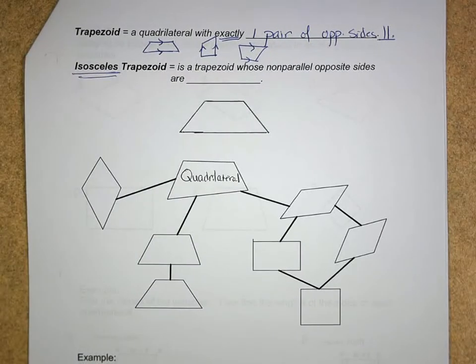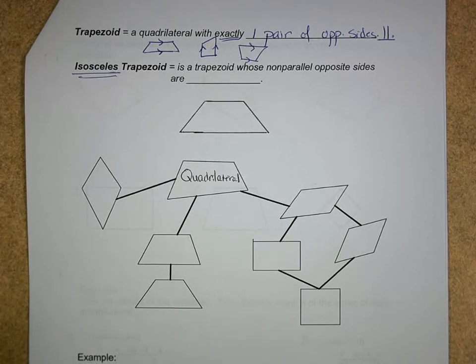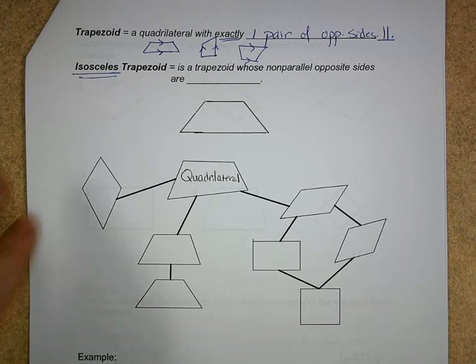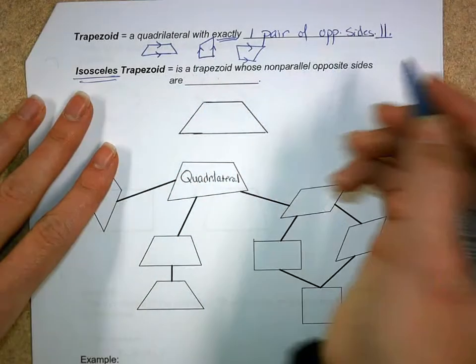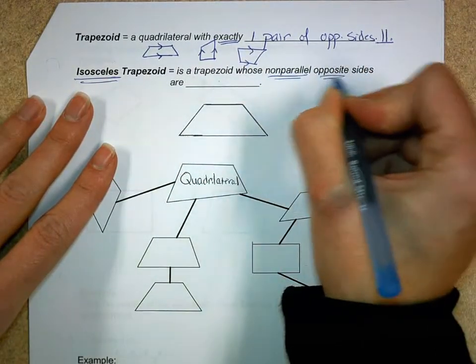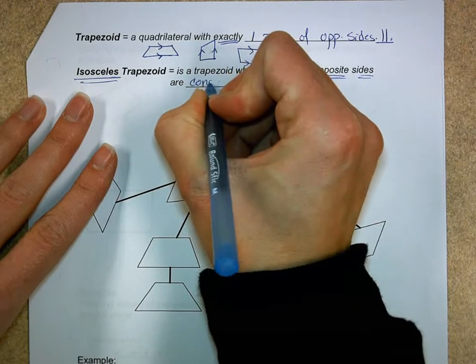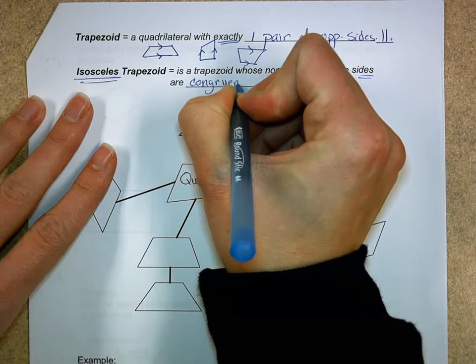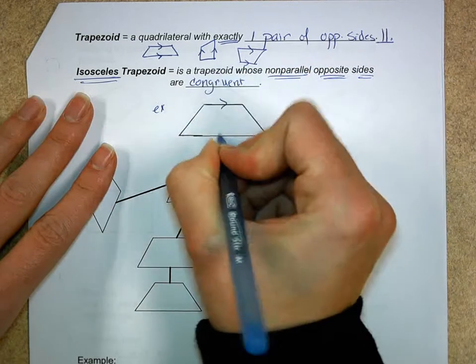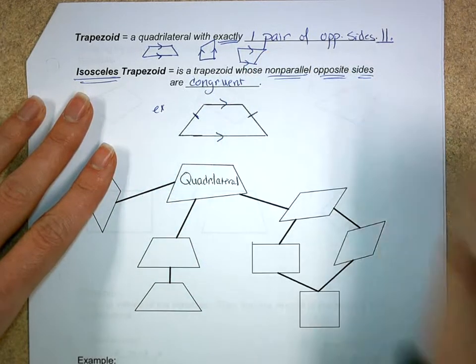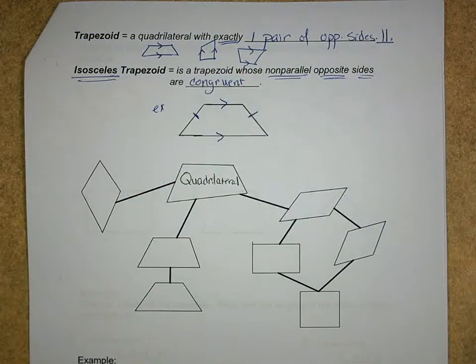Now think about that. When do I have an isosceles triangle? I have an isosceles triangle when I have two congruent sides, or at least two congruent sides. Well, with the isosceles trapezoid, you're going to have congruent sides again. Now, which ones are those? An isosceles trapezoid is a trapezoid whose non-parallel opposite sides are congruent. So what example is that? Right here. Those two have to be the same. Now the cool thing is we'll study later, especially second semester, all these cool properties that happen with the isosceles trapezoid.